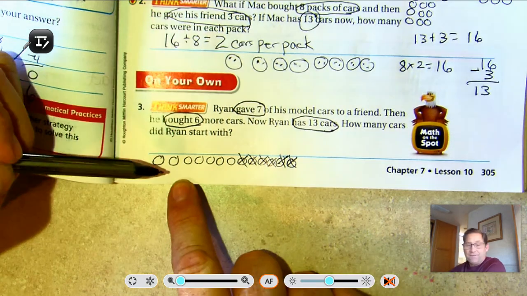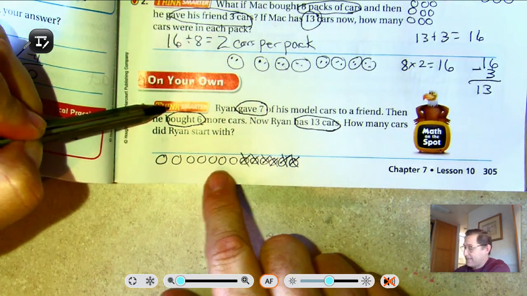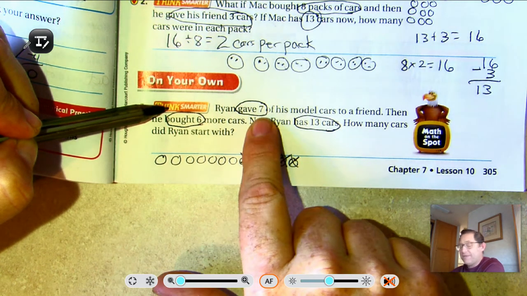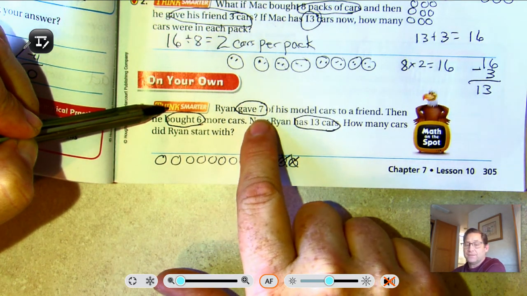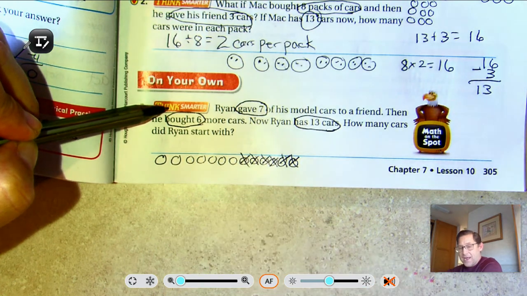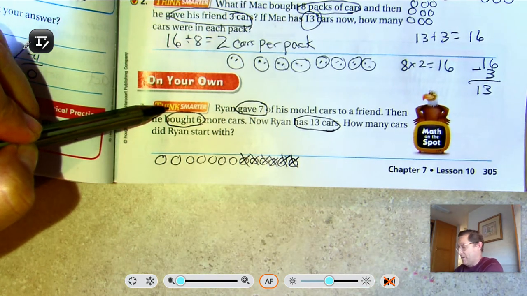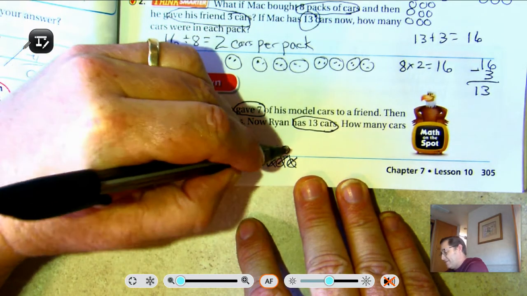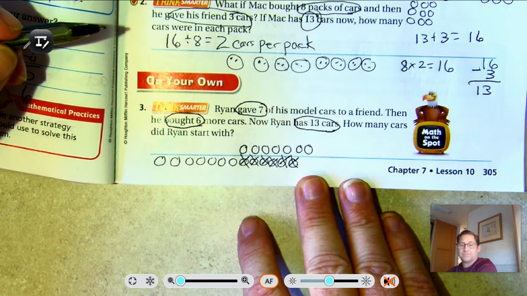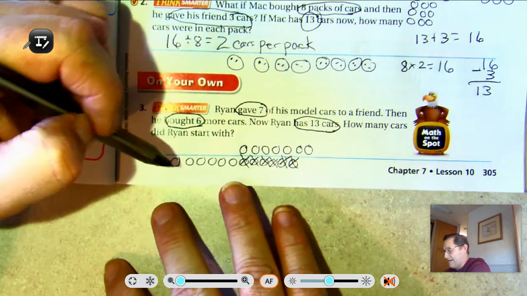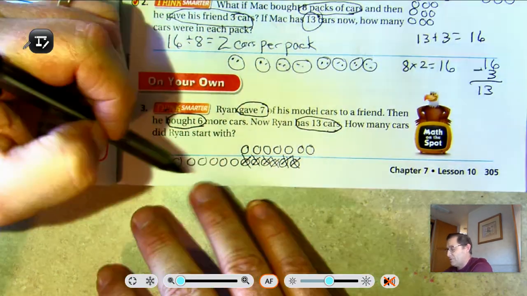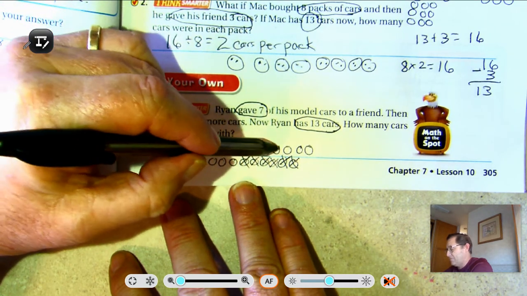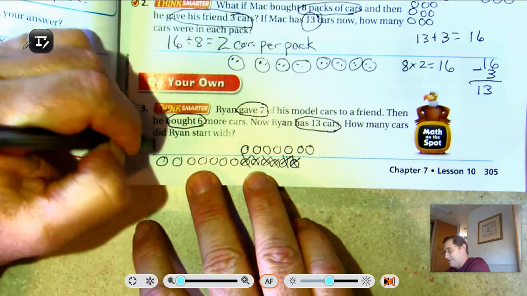Okay, so after we subtracted the 6 that he bought because he didn't have those when he started, he gave 7 of his cars away. So it means we have to add back the 7 cars he gave away because he had those, right? So let's put 7 back. 1, 2, 3, 4, 5, 6, 7. Okay, so how many did he have when he started? 1, 2, 3, 4, 5, 6, 7, 8, 9, 10, 11, 12, 13, 14 cars.